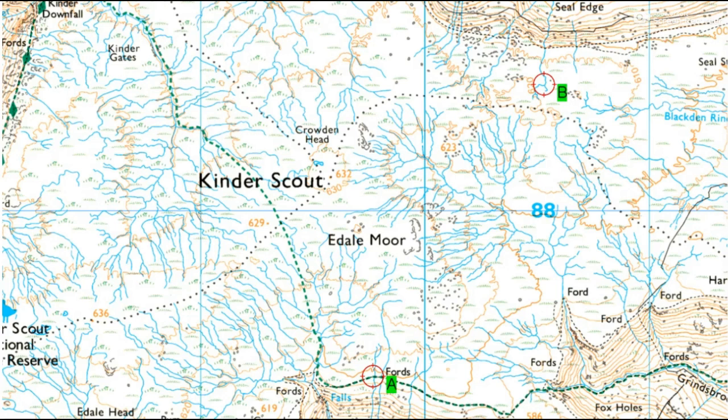So what are the challenges posed on here? Well, we can see this centre of Kinder is notorious for its boggy terrain with things called groughs. And these are stream beds, deeply incised stream beds. So you can see we've got a lot of that, this almost network of veins in here. So that's something to be aware of, the terrain.